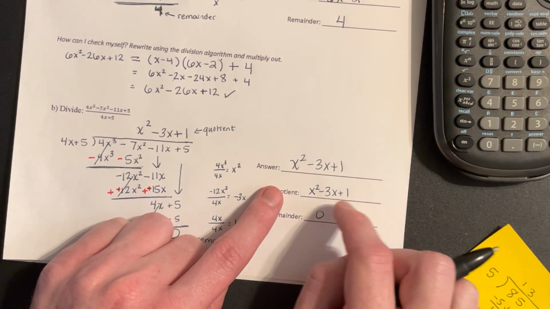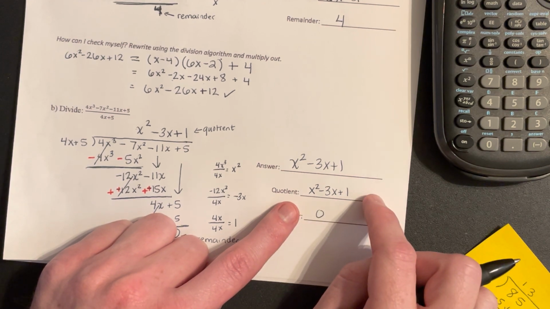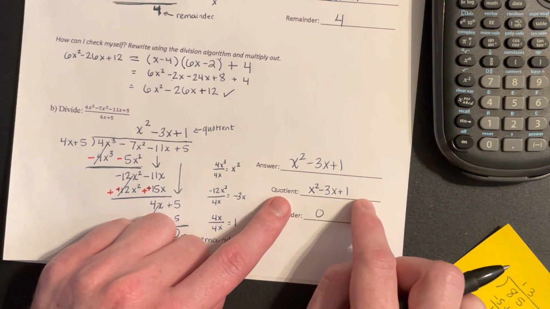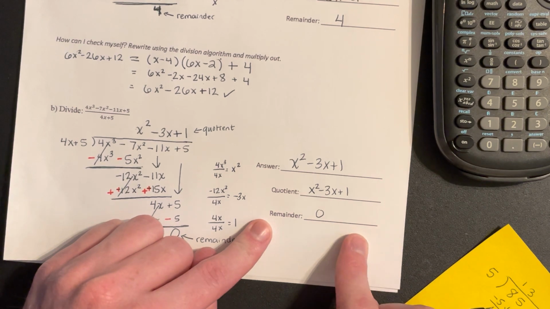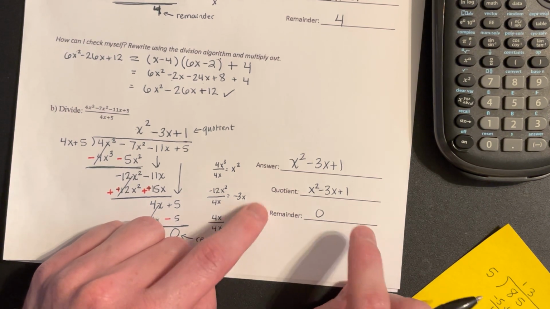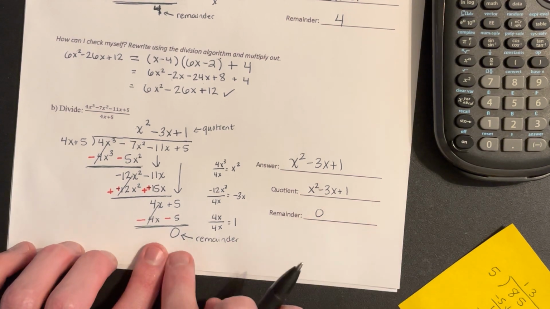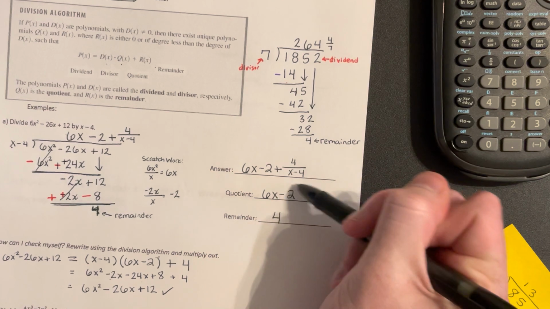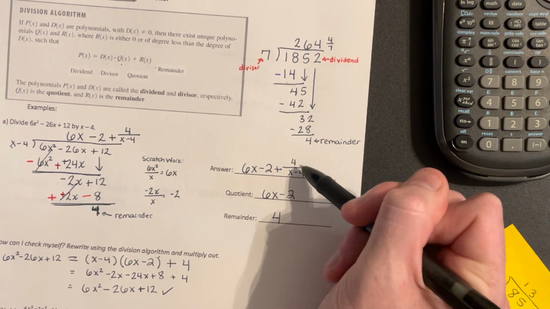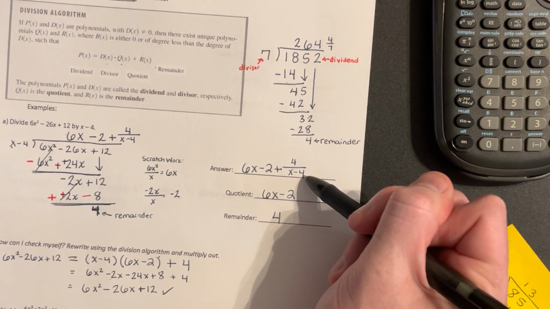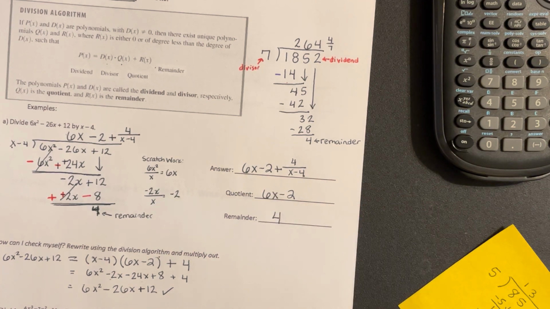Now you'll see some questions where it just says divide and it's wanting just the answer. Sometimes to make it easier for our test, we'll ask you to identify what the quotient is and what the remainder is separately. So if you're asked that way, you want to make sure you separate them, and the remainder is just that value. It's not the whole fraction here. We put the remainder over the divisor when we're writing out our answer.